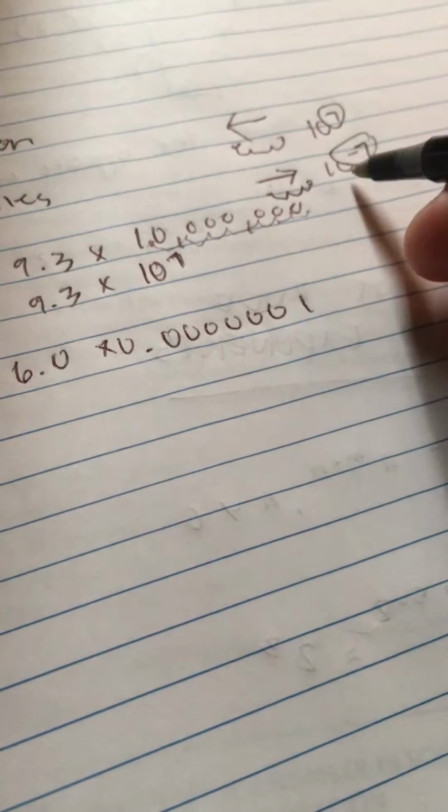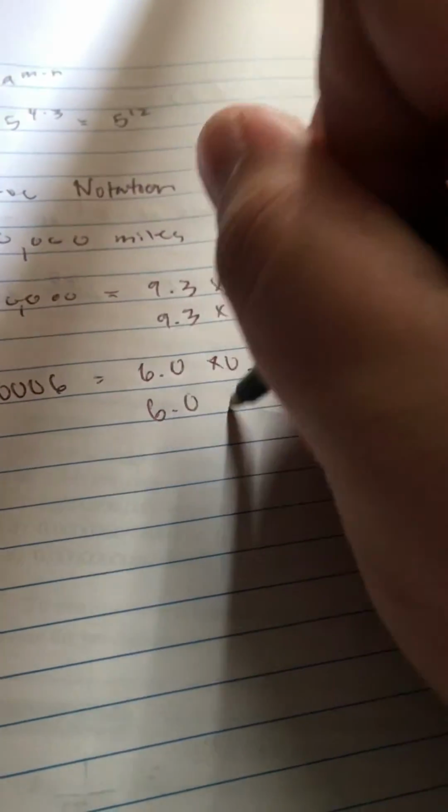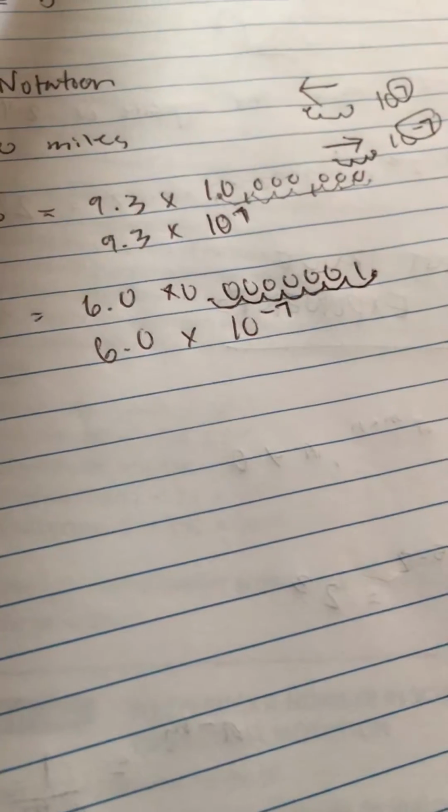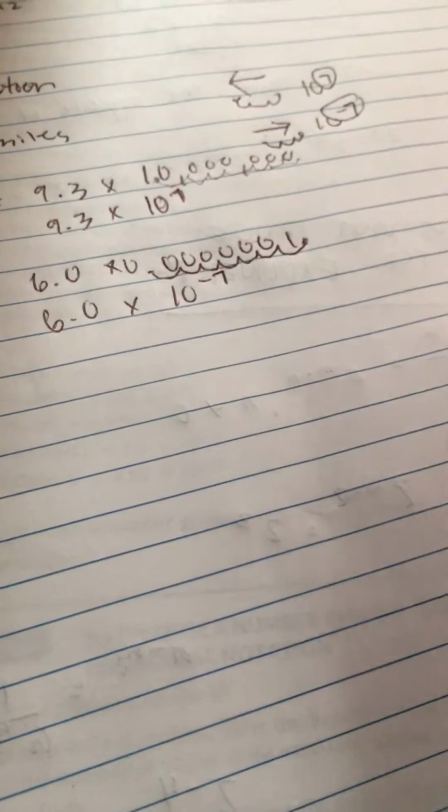So this one is going to be 6.0 times, 1, 2, 3, 4, 5, 6, 7. So 10 to the negative 7th power. You see where I went there?